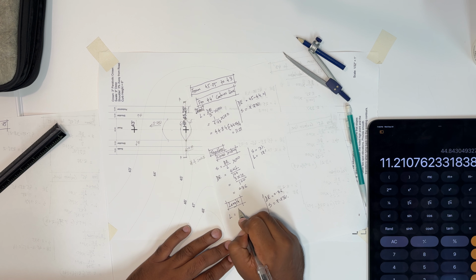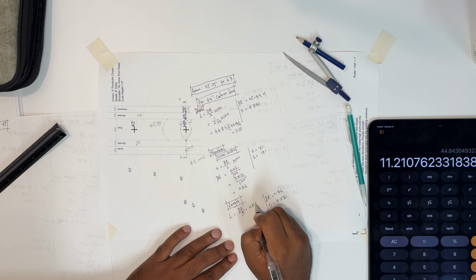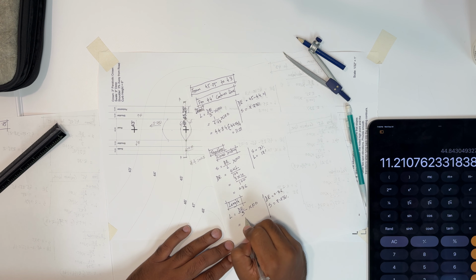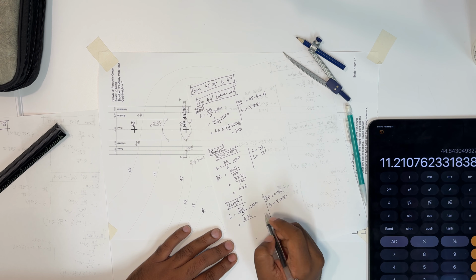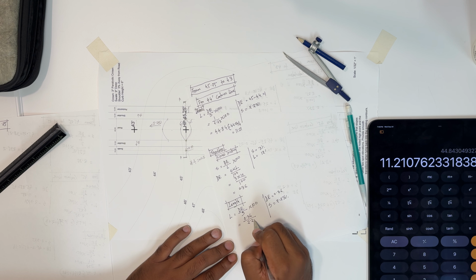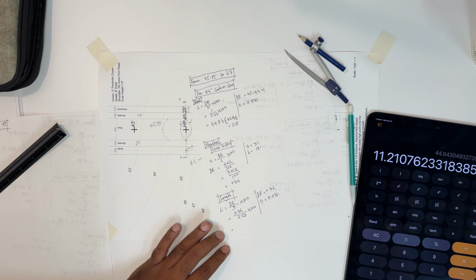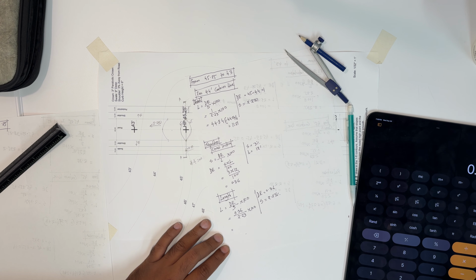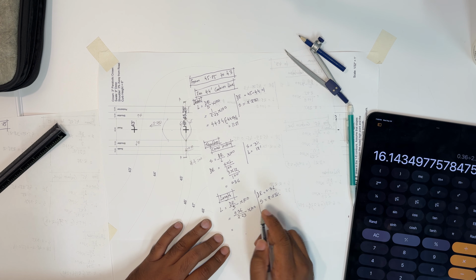L is DE by S into 100. So 0.36 divided by 2.23 into 100. So that's 16.14.